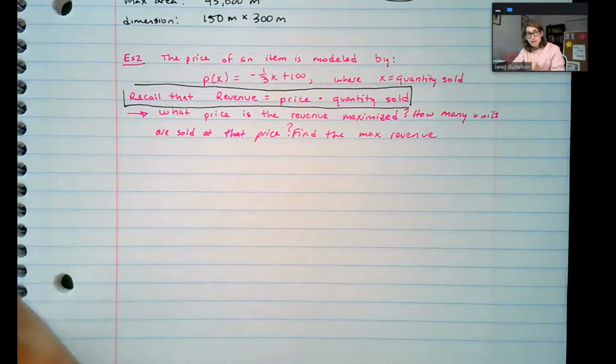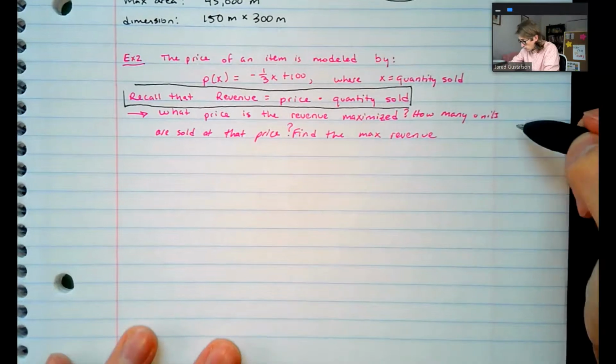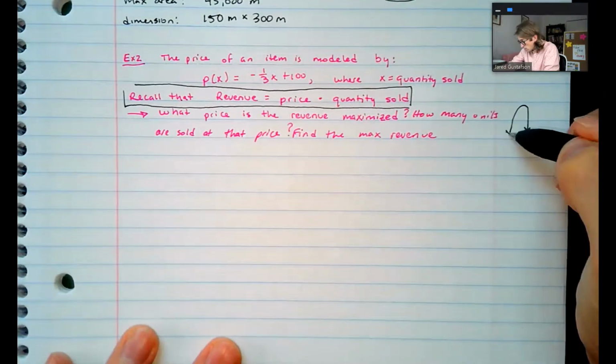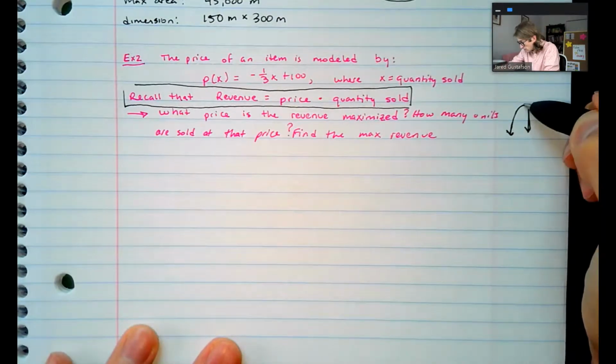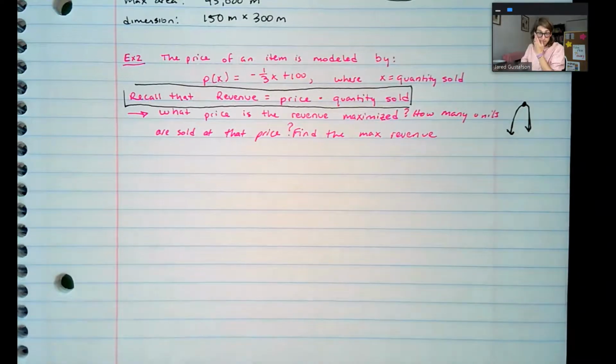So we're going to do the same type of thing. We're trying to maximize something. And right now we're thinking about if we know a parabola, we know where the maximum is. It's at the vertex. So if we can come up with a quadratic model, we can find the maximum by locating the vertex. And the vertex is going to give us a handful of these answers.